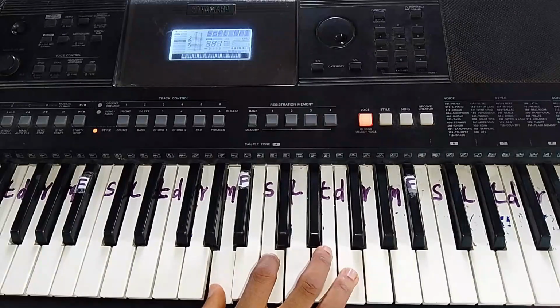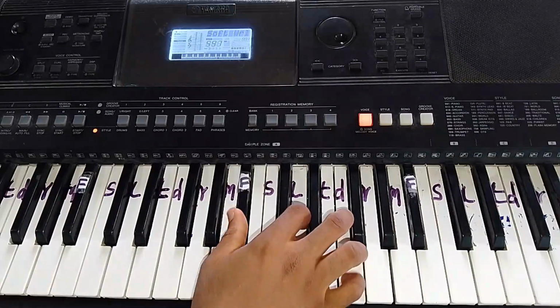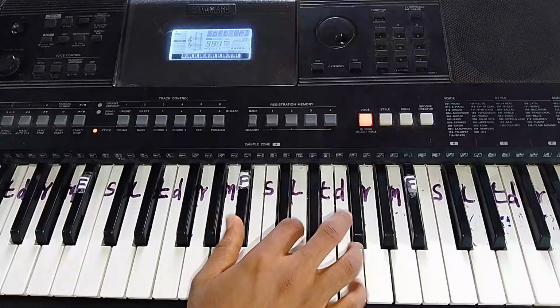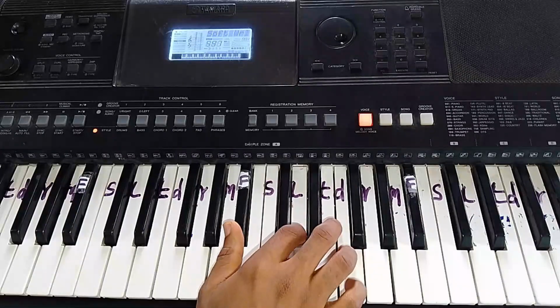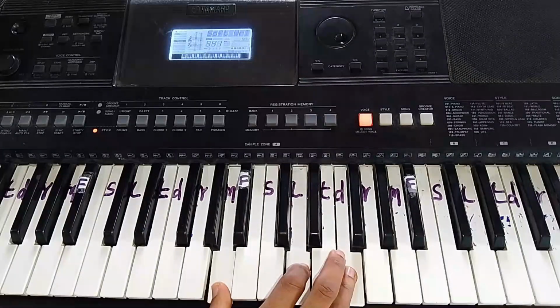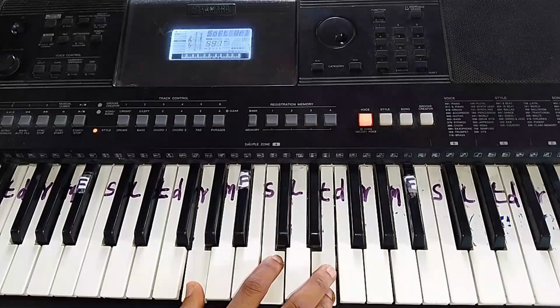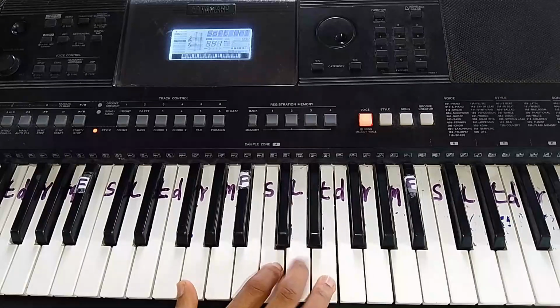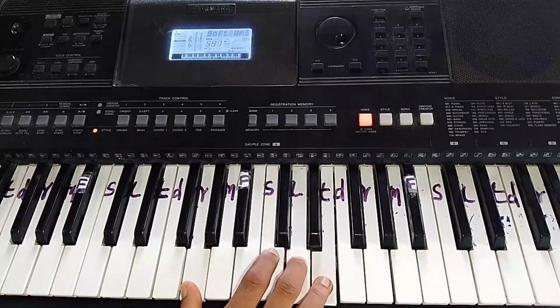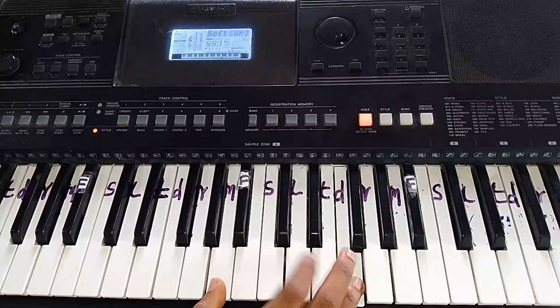This is I'm on my do chord. Let's go to fa. This is fa. I'm emphasizing on the la note there. This is so. You can see me playing the sol note and adding my la note to it.